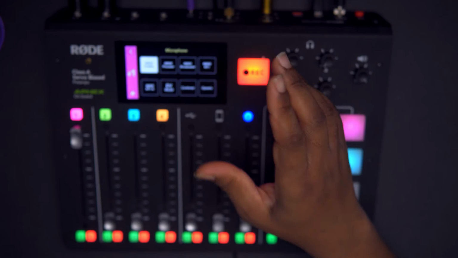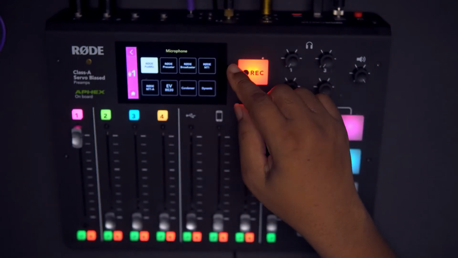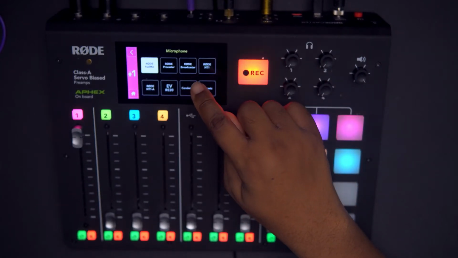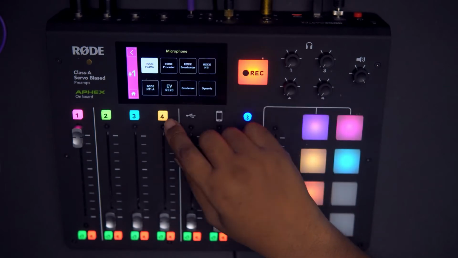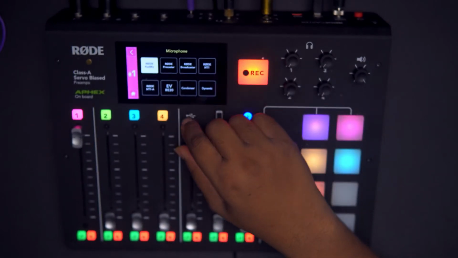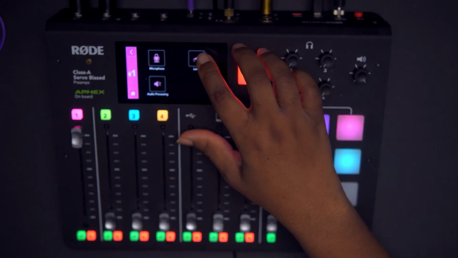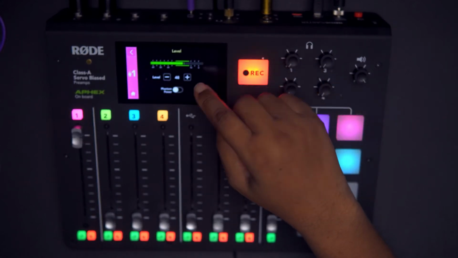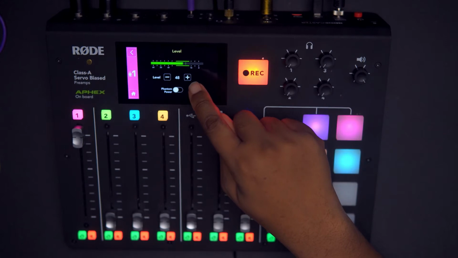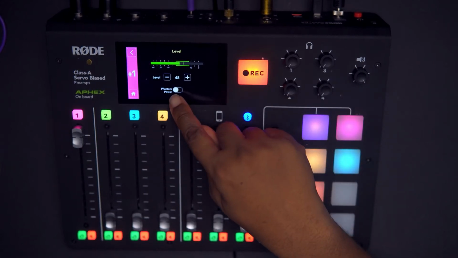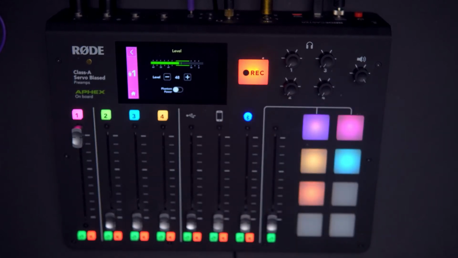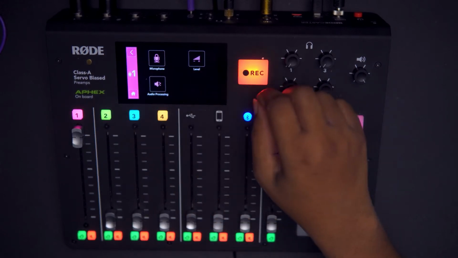So anyway, if I was using a different type of mic, I would select here condenser or dynamic. But I'm using a pod mic. So that's why the pod mic is selected. Over here, I got level selected. Right now, I got my level set at 48. And right here, you see it says phantom power. I have that off because this mic doesn't need any phantom power at all.